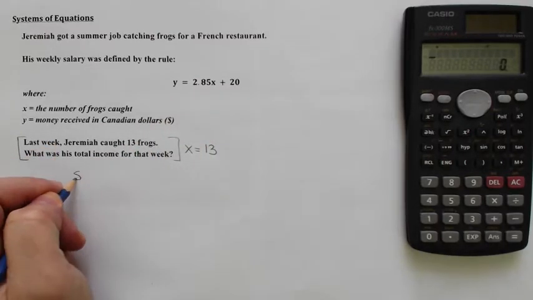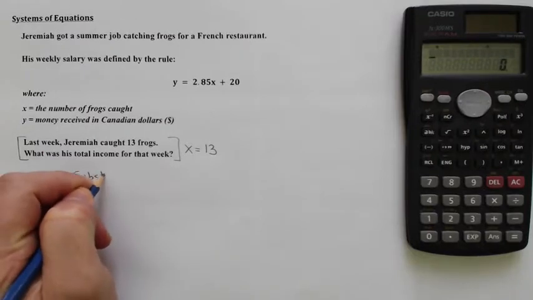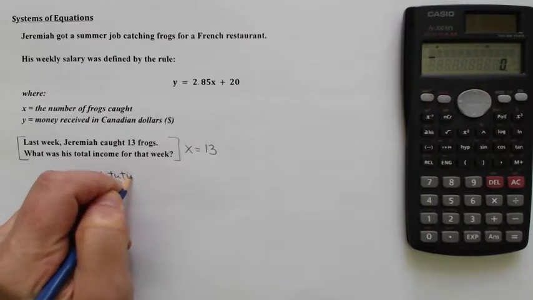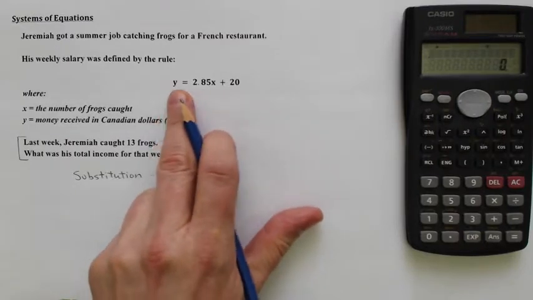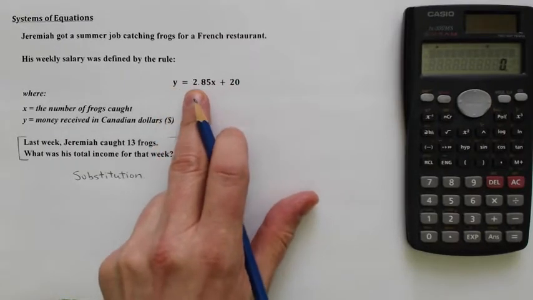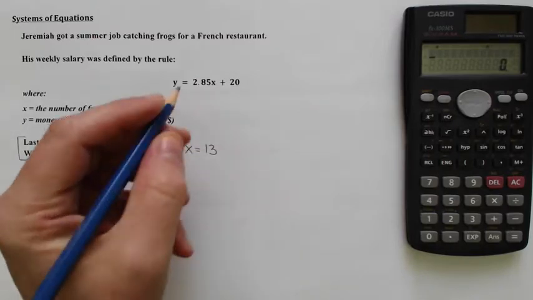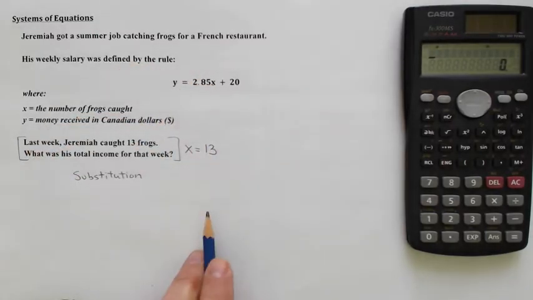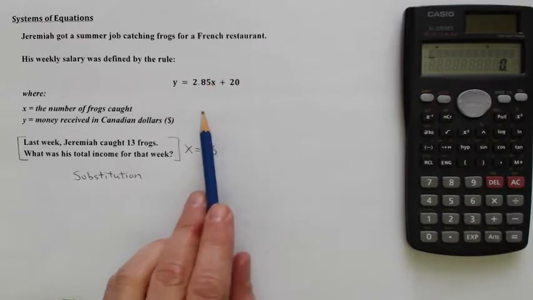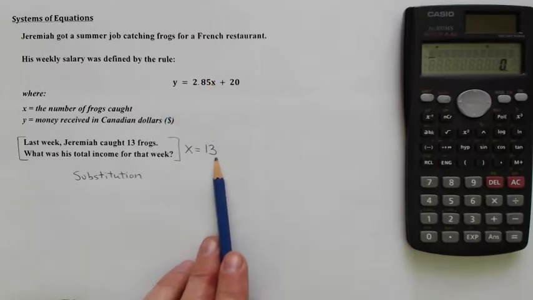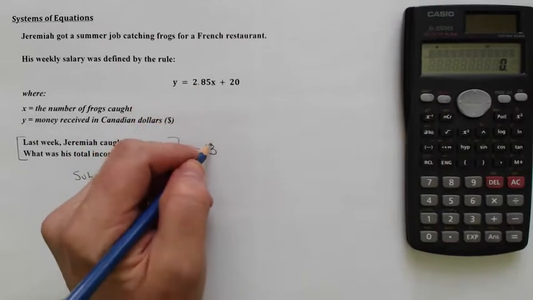So really, all we have to do is take the known value and substitute it into the unknown equation. So y is equal to 2.85x. That x is equal to 13. That means this x is equal to 13. And the reason the x is equal to 13 in both places is because that's where this line will cross this line, where they have the same x and the same y. We are solving a system.